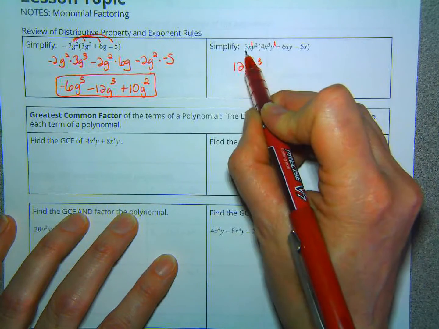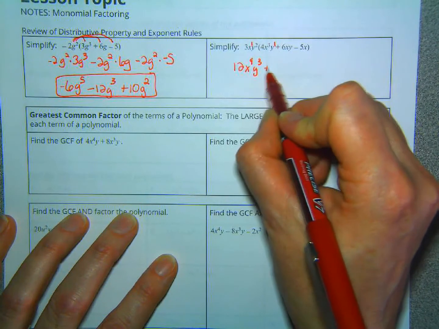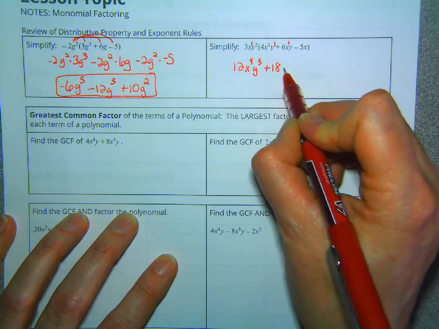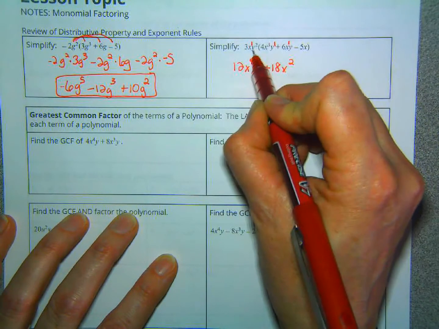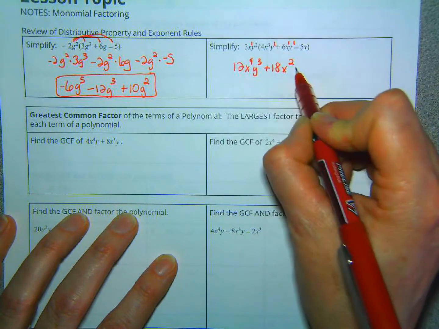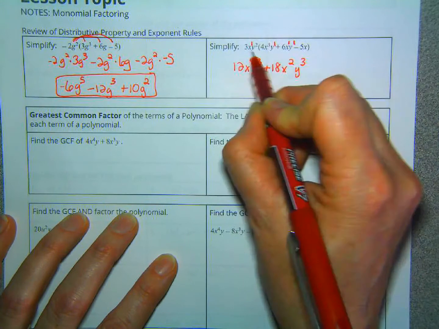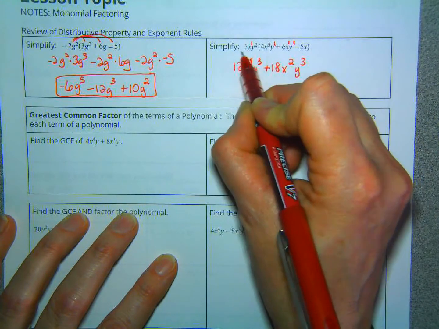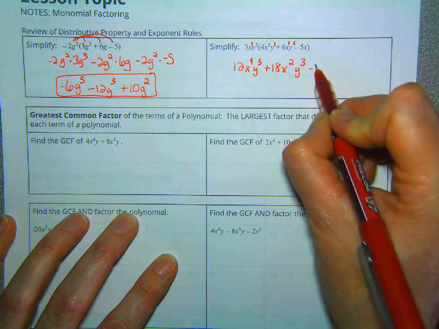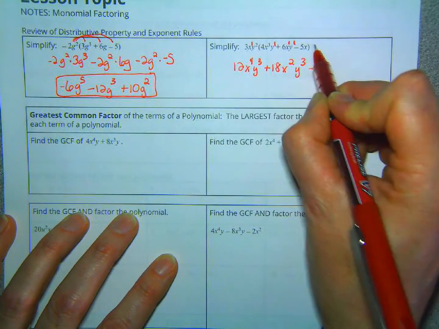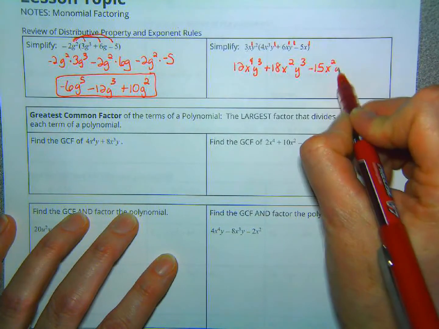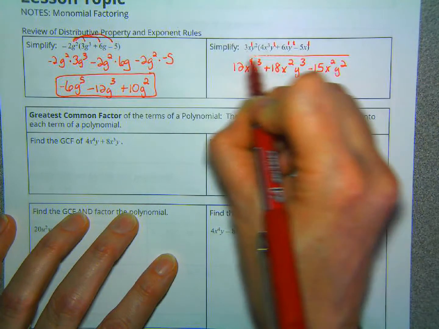Now we have 3 times positive 6, that's positive 18 or plus 18. X to the 1st times x to the 1st is x squared. Y squared times y to the 1st is y cubed. And then this times negative 5x, 3 times negative 5 is negative 15. X to the 1st times x to the 1st is x squared. And then we have y squared. And that is our final answer.